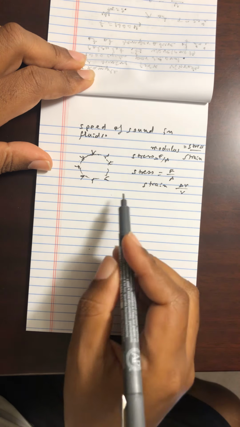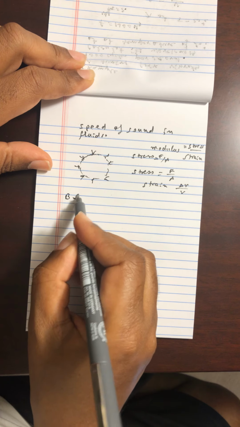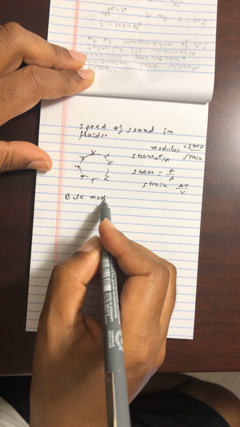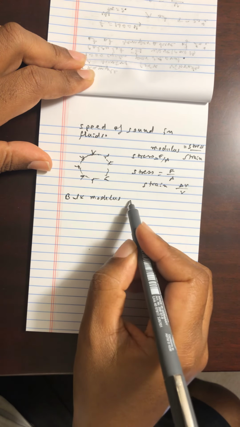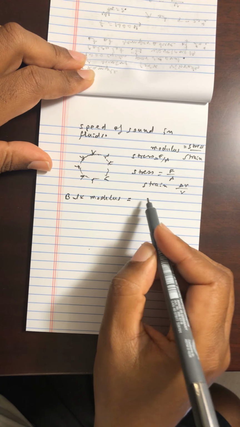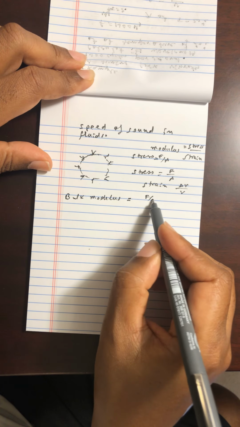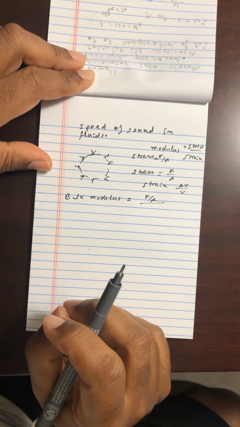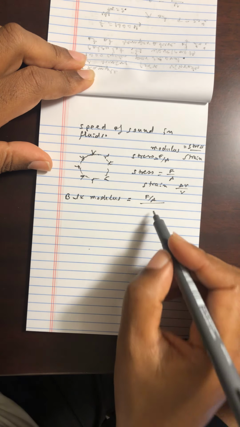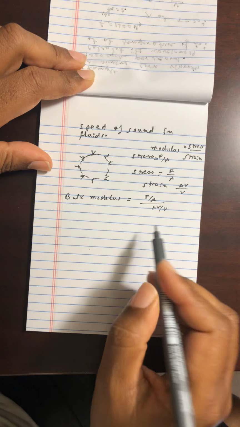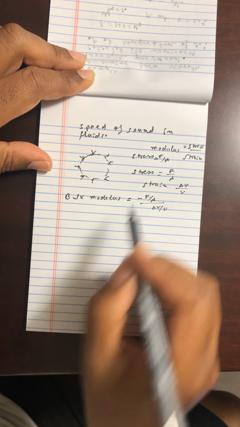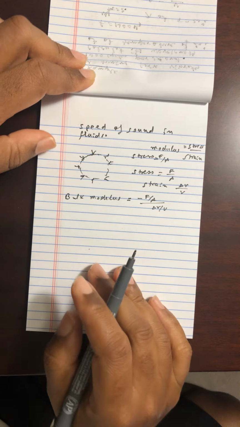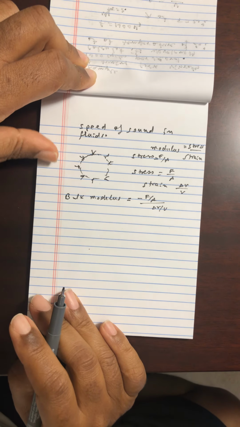So the modulus, which you call the bulk modulus, is the stress, which is force divided by area, over the strain, the percentage change of the volume, which is delta V over V. Since delta V is always negative, put a negative sign over here. So it's just a review of the bulk modulus from last year.